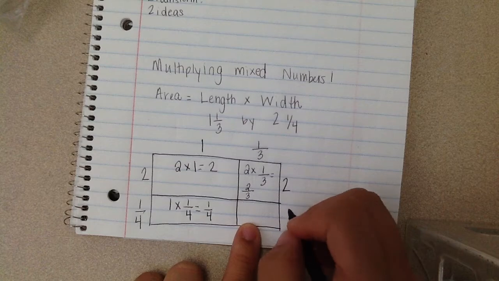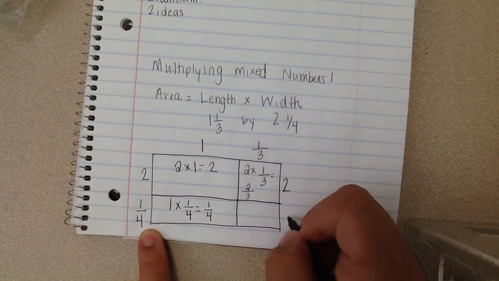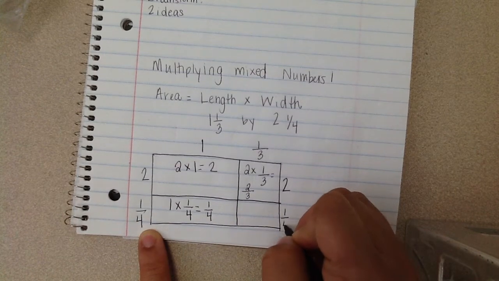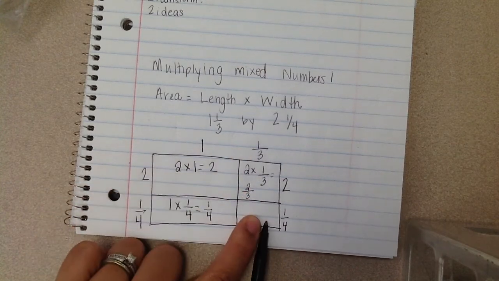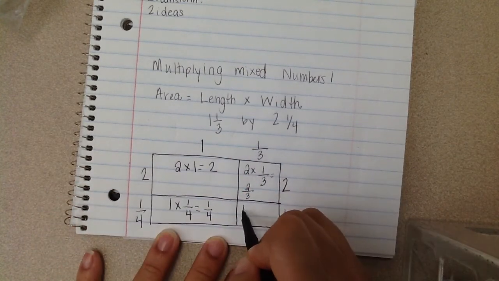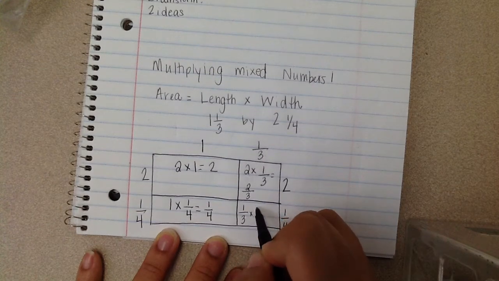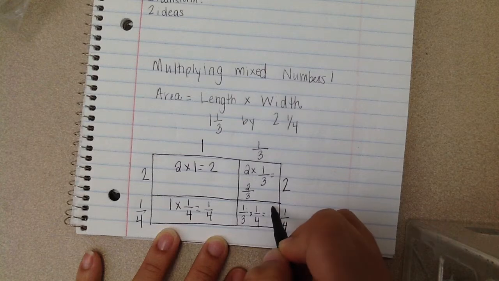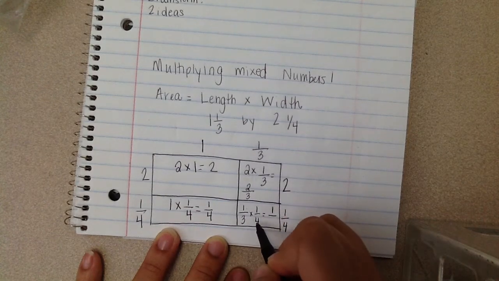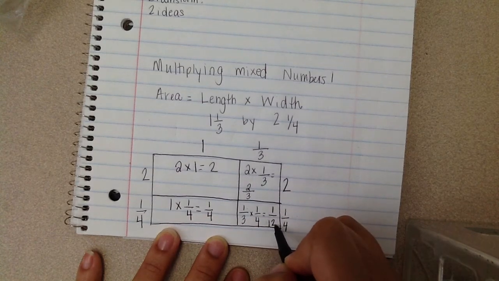I have the 1/3 up here, so I know that this side is the same, so I'm just going to put a 1/4 over here to help me remember. So 1/3 and 1/4 meet over here, so I'm going to multiply 1/3 times 1/4, and I know 1 times 1 is 1, and 3 times 4 is 12. Okay?